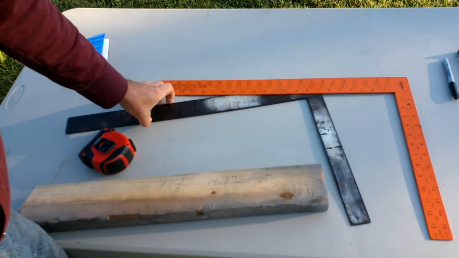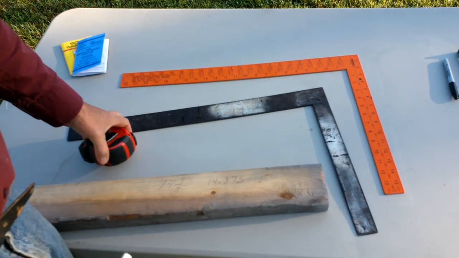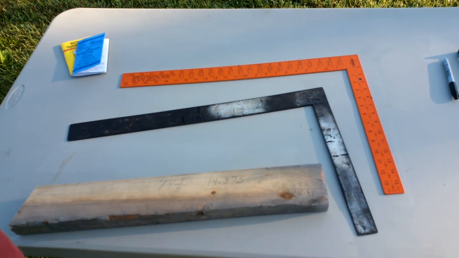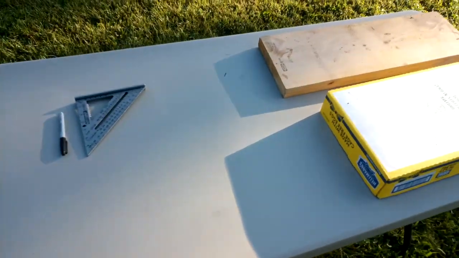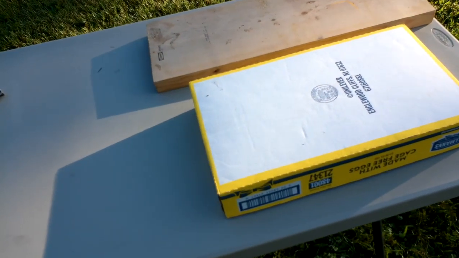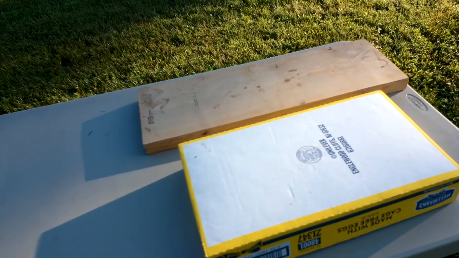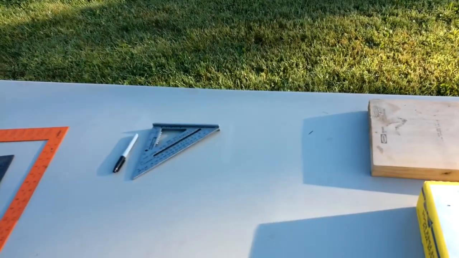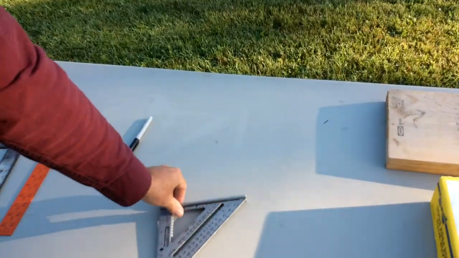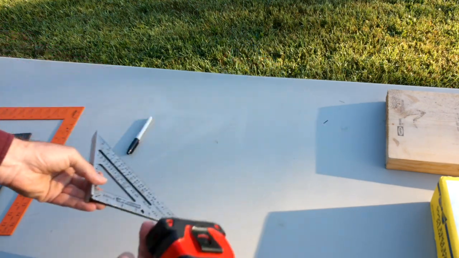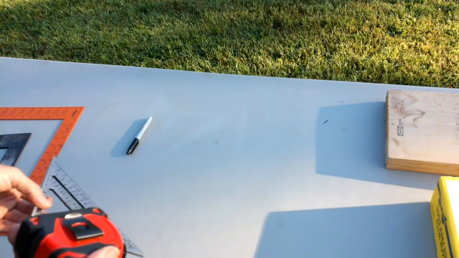Okay, there's my rant. But you say, hey Gary, I don't have a framing square. I don't have my grandfather's framing square. They sent me out to the job site with only my speed square and my tape.